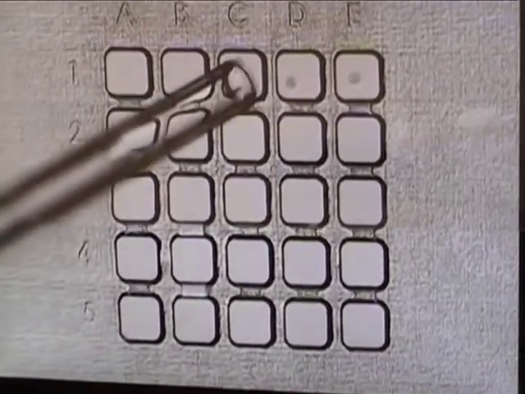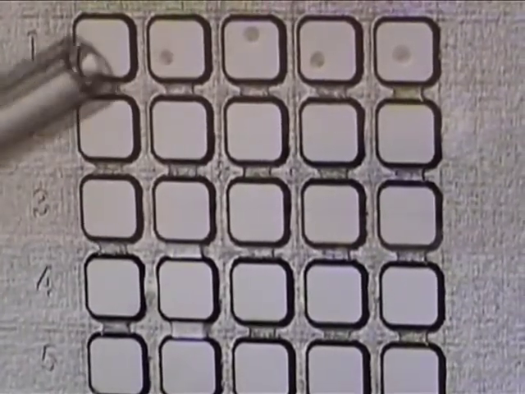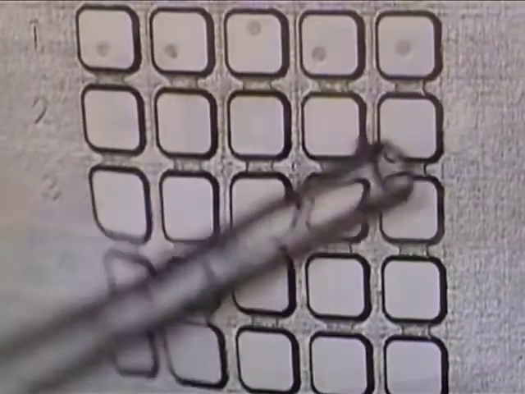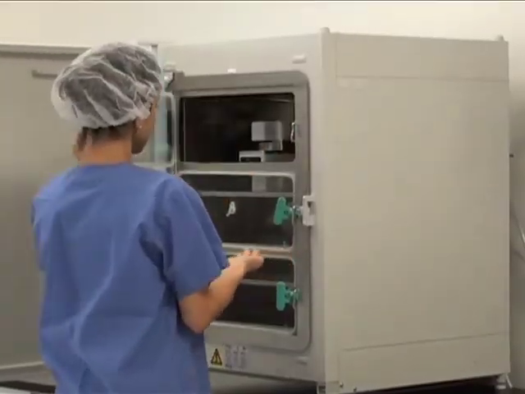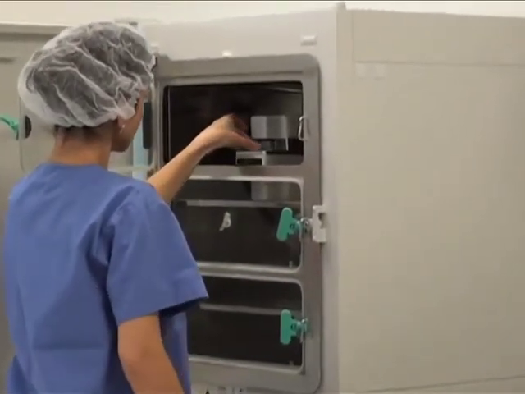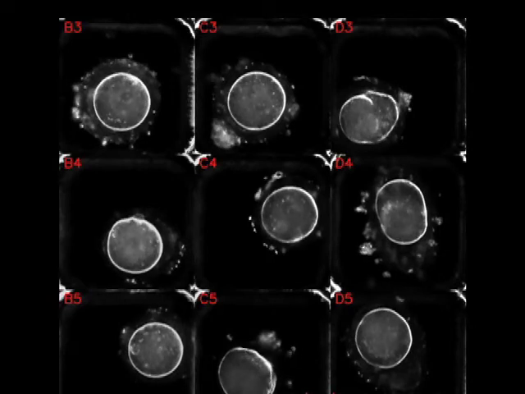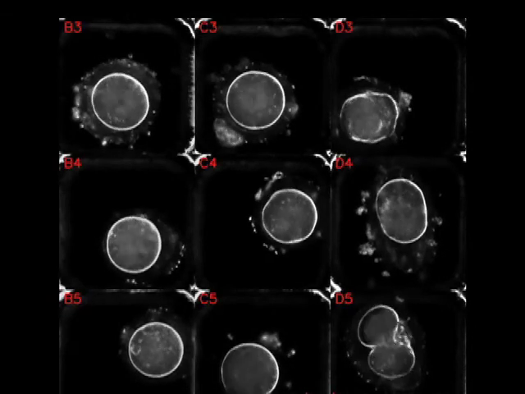Embryos will be cultured in a unique dish designed for time-lapse microscopes, which also allows for embryo identification and tracking. The dish will be placed under a time-lapse microscope that fits inside a conventional incubator. A movie of embryo development will be generated by the time-lapse microscope and imaging software.